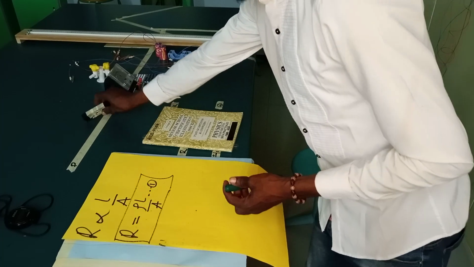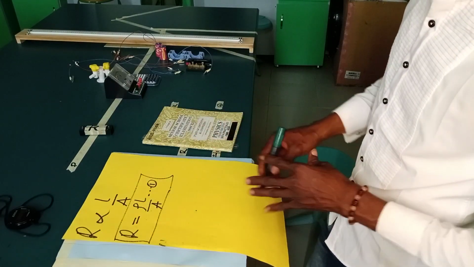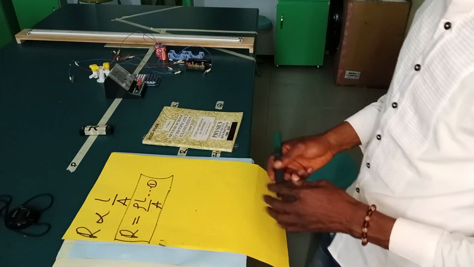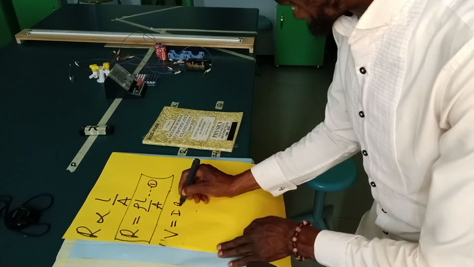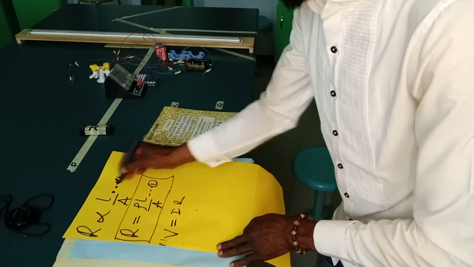Now, I want to go deeper to give us the real equation that is controlling today's experiment. Recall from Ohm's law that V is equal to IR. You can call this equation star.